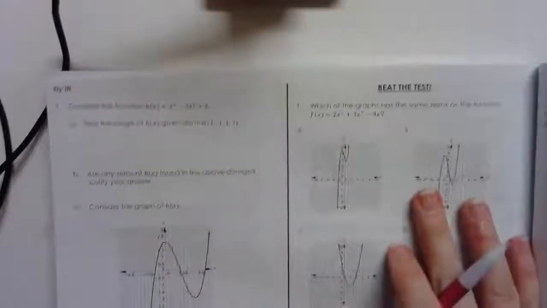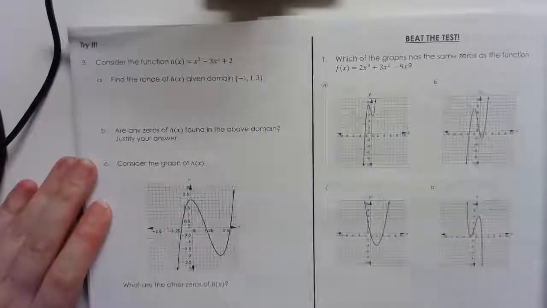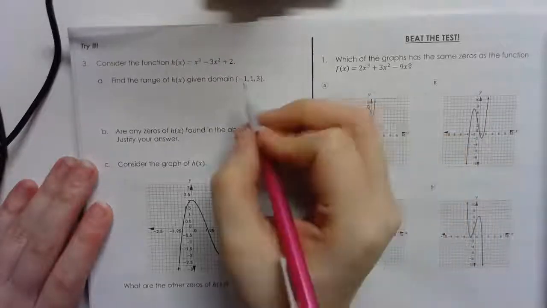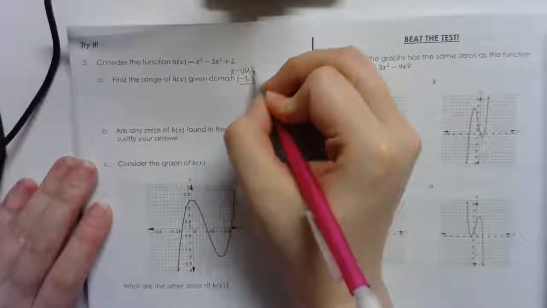All right, here we go to the try it. Consider the function h of x equals x to the third minus 3x squared plus 2. Find the range of h of x given the domain. Remember, domain is x values or inputs.